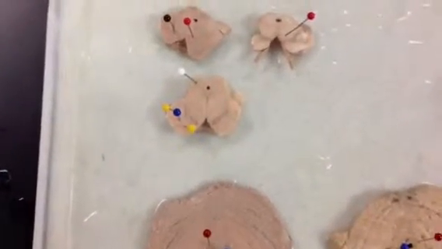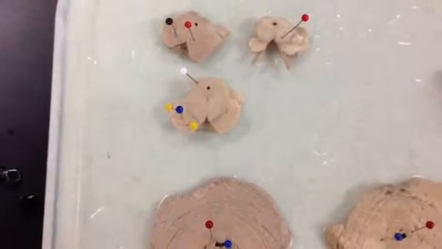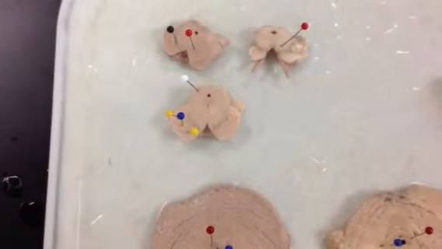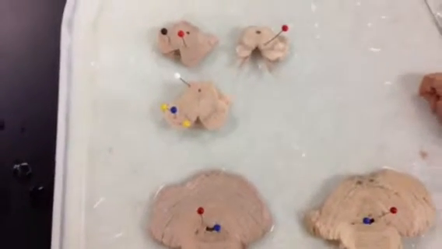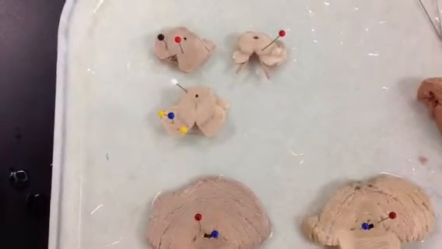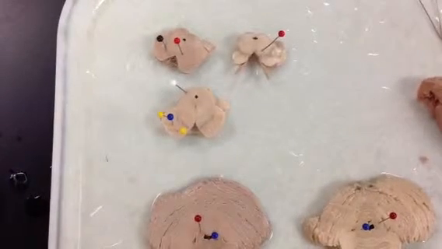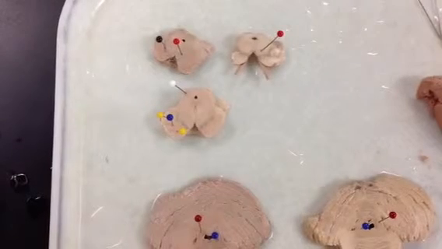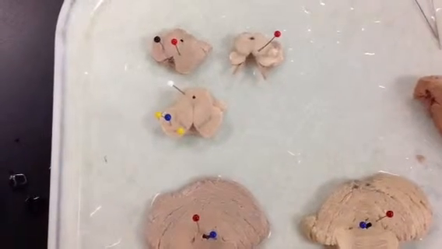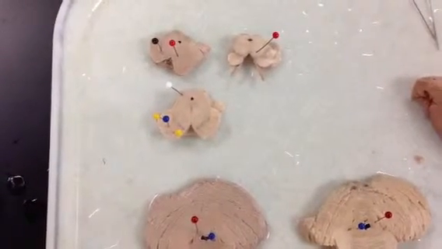Alright, so next slice is going to be the caudal midbrain. So on the caudal midbrain, white is going to be that inferior colliculus. In the middle we start to see that cerebral aqueduct.